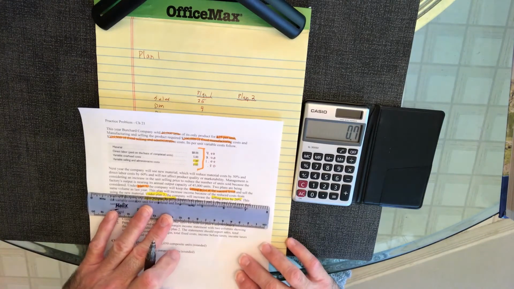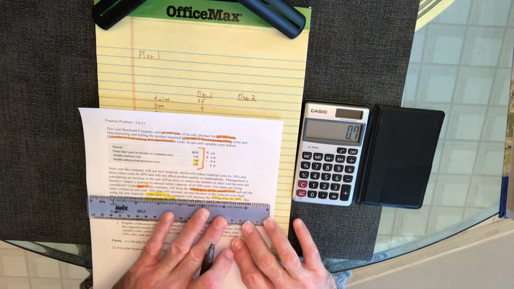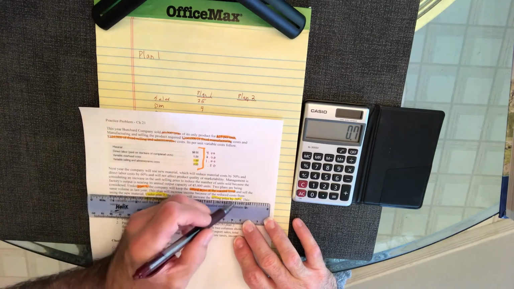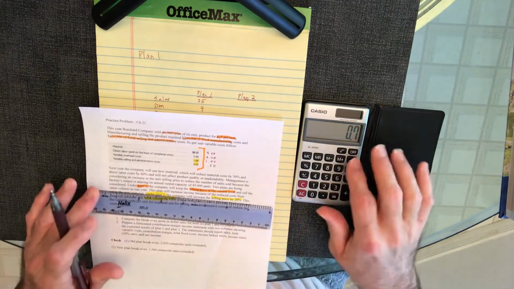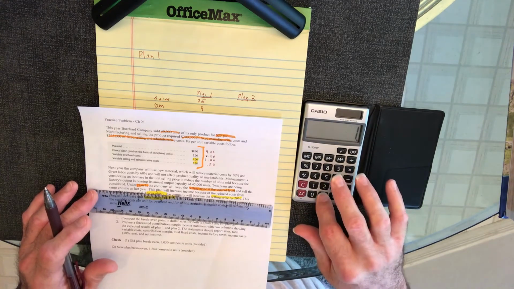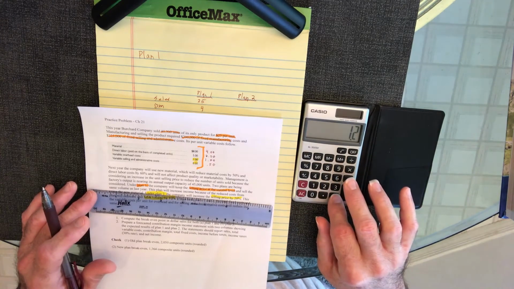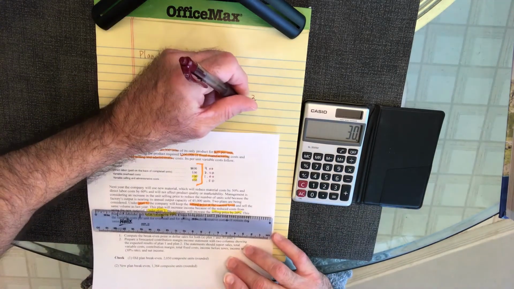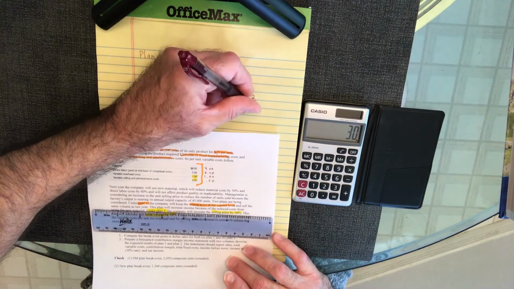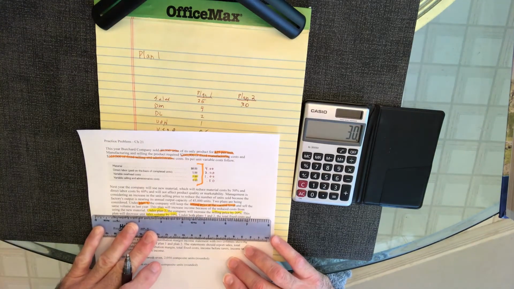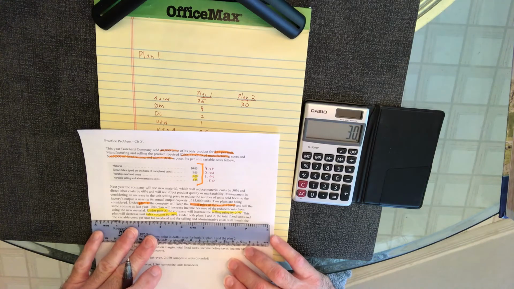The company will increase the selling price by 20%. Okay, so $25 increased by 20%. So I take 25 times 1.2 for the 20% increase, and that puts it at $30. So that means my sales price for Plan 2 is going to be $30. Everything else is going to stay the same.